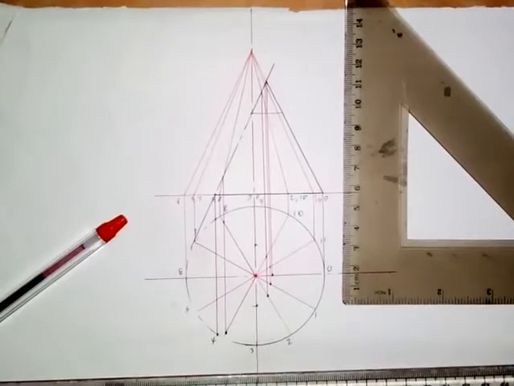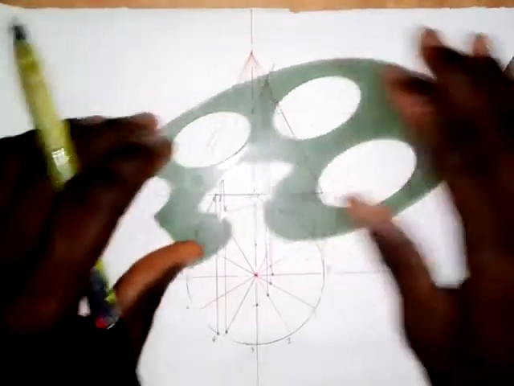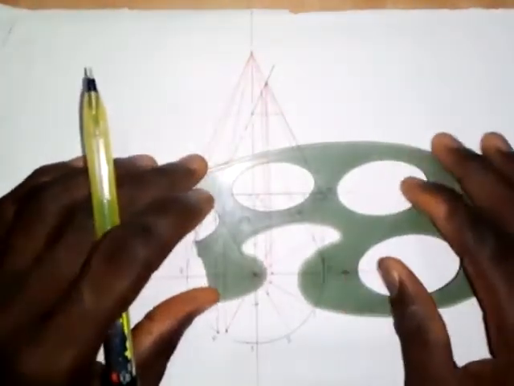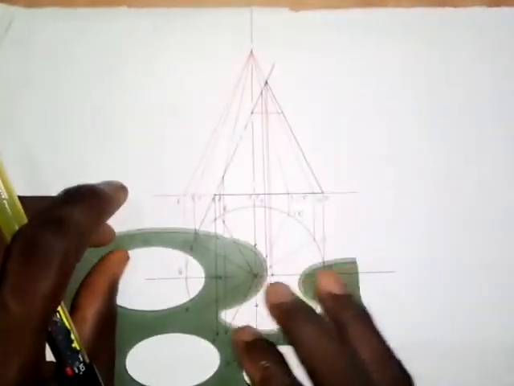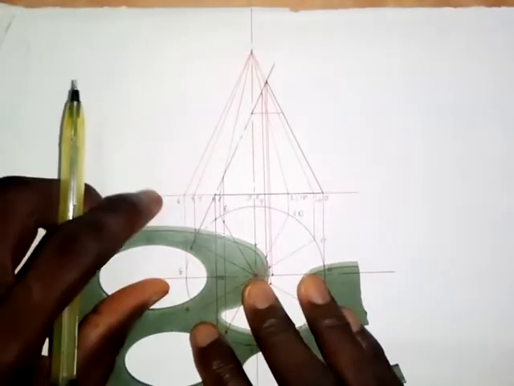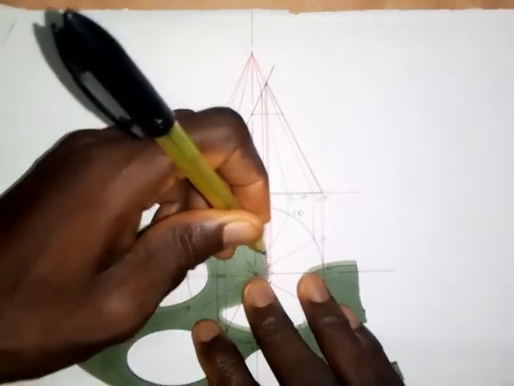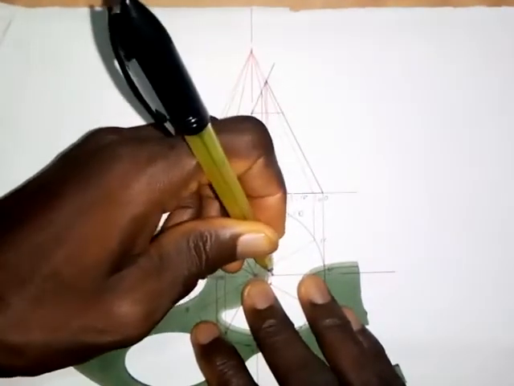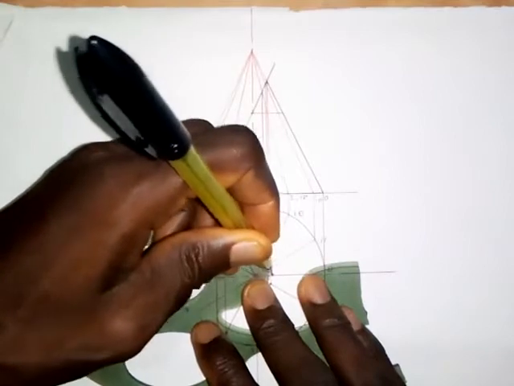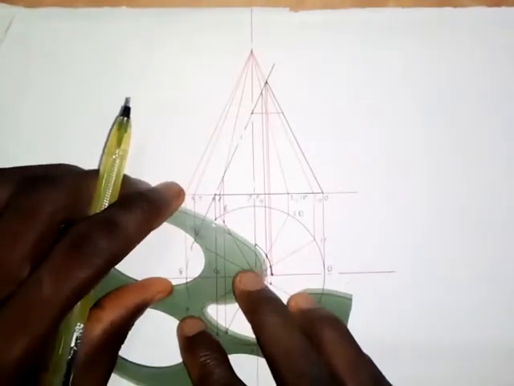So all these points that we have obtained, we are going to connect them together with the use of a French curve, and that is what I want to do now. We have not seen part 1 of this topic, that is conic section 1, conic section 2. So please go and watch them. Very, very important for you to learn more on this topic. So I'm joining this together.